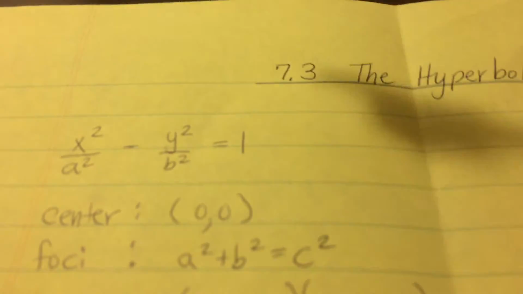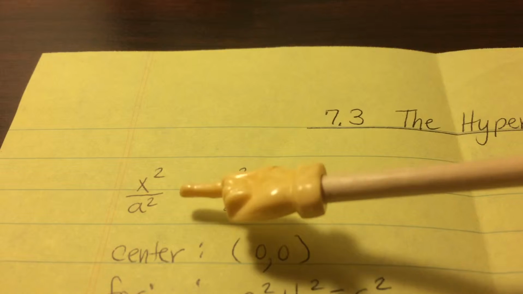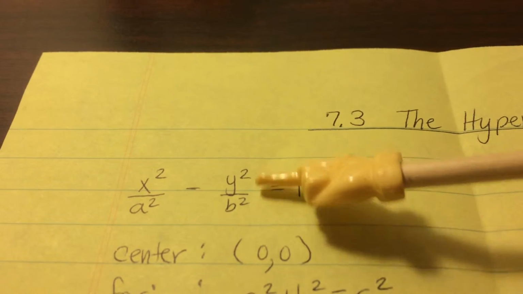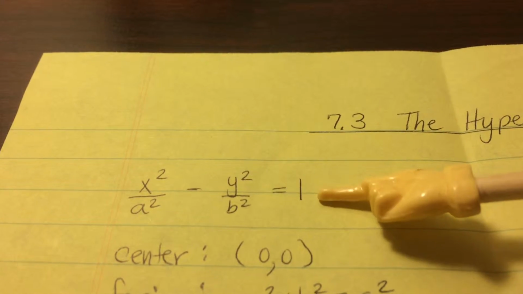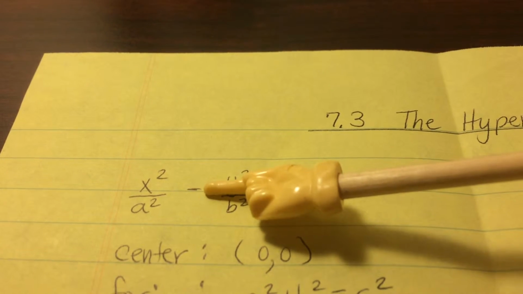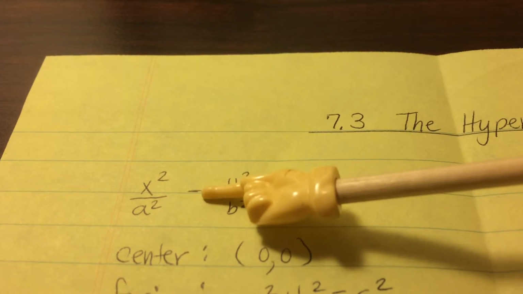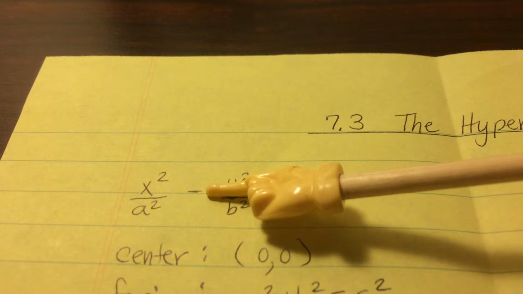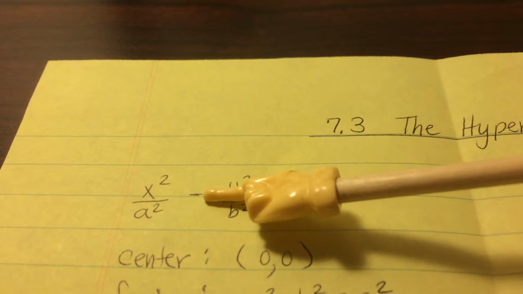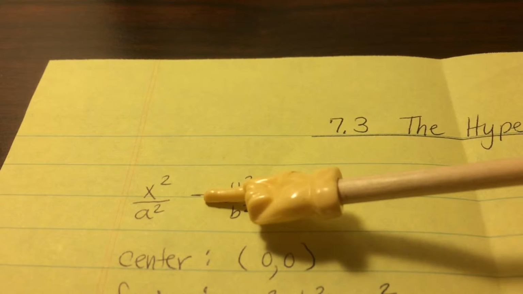So the equation is still x squared over a squared, and then y squared over b squared still equals 1. The only difference now is going to be this minus right there. So that's what you're going to notice. If it's a minus, then it's going to be a hyperbola. If it's a plus, then it's either a circle or an ellipse.